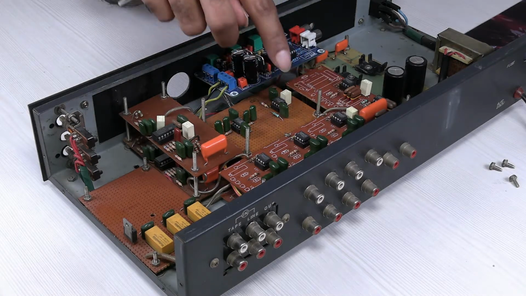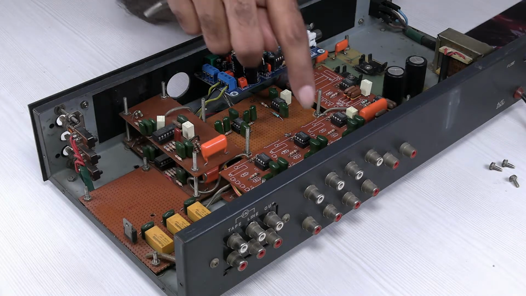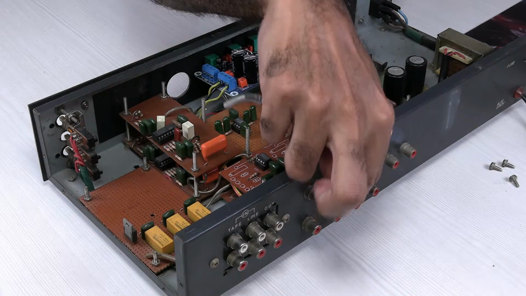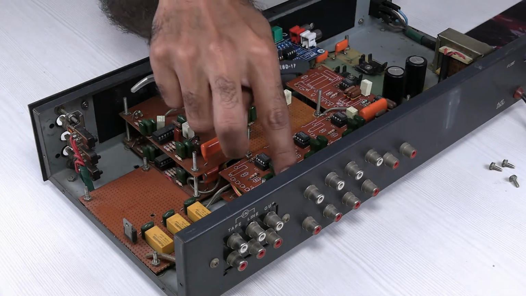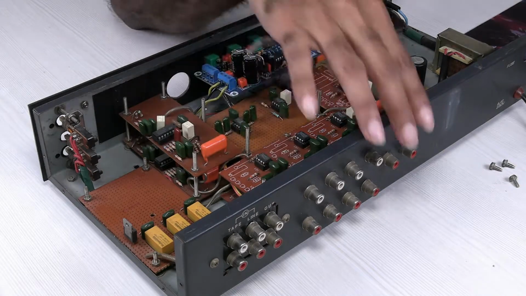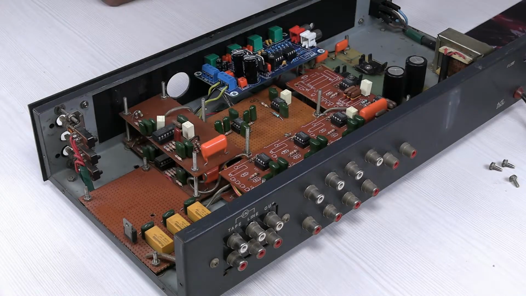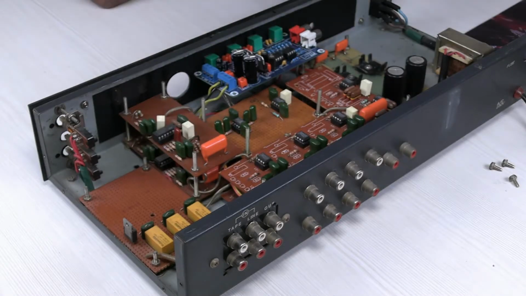Now the third buffered output goes to a tone control, and the output of the tone control goes to the terminals here. And the fourth buffered output goes directly to the output. So that is the design of this circuit.